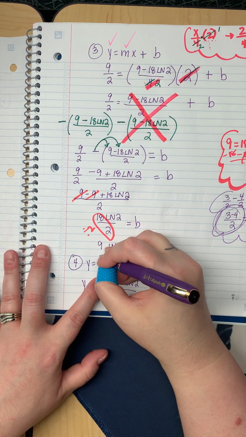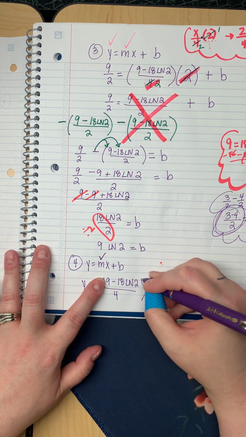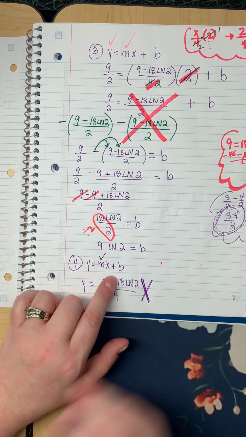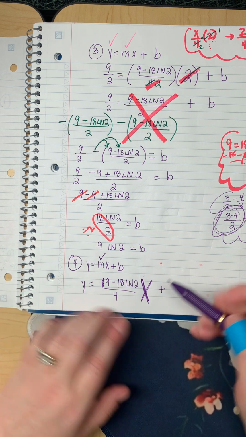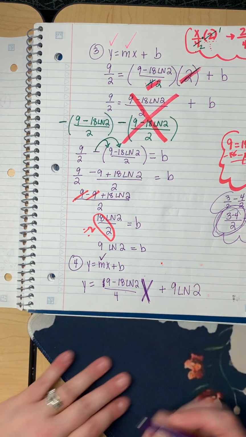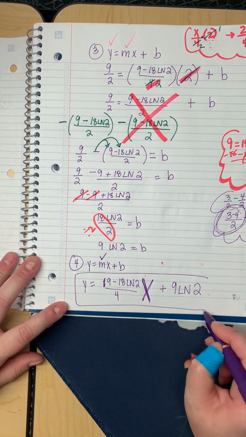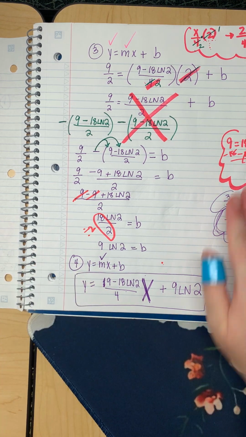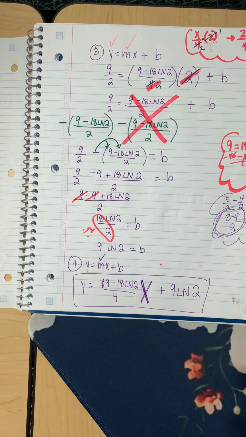So we just took care of the m. Then for the x, we just put a big fat x right next to it. In the homework, you just type it right next to it. And then plus sign. My b is what we just got, 9 ln 2. Okay, and then this is the equation of the tangent line. This had a lot of moving parts. We had to remember so much stuff from back in the day. And again, this one won't be on a test because it's way too long.